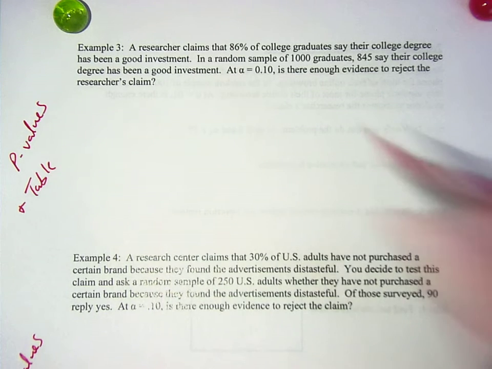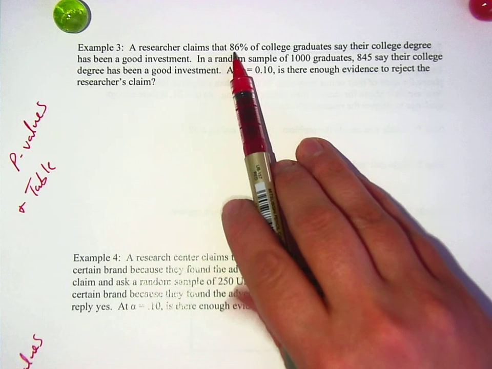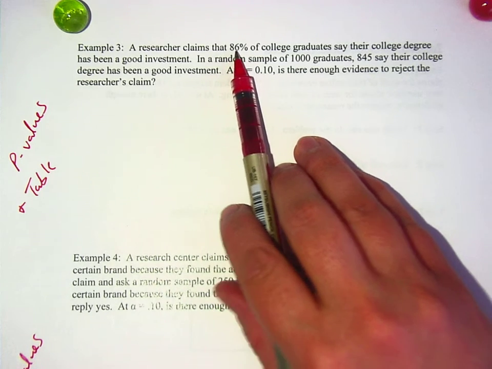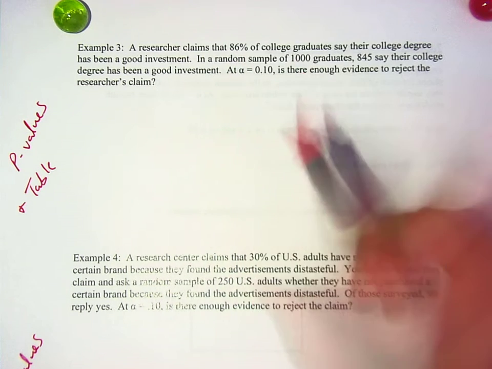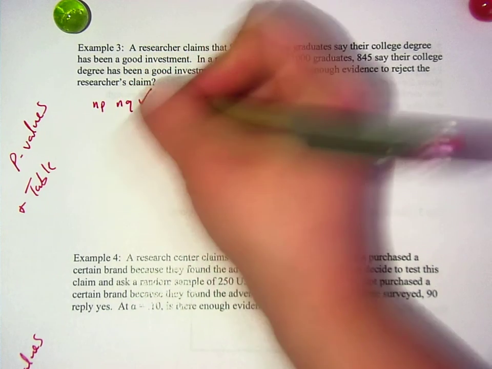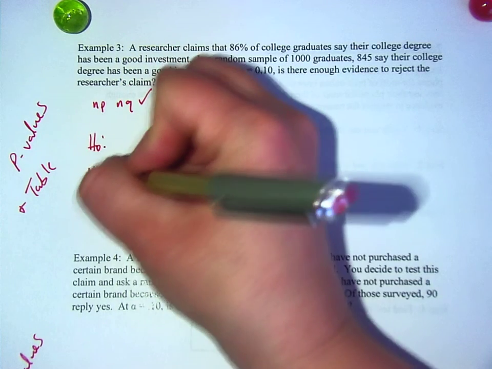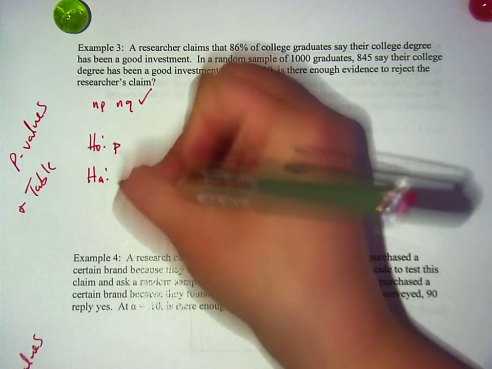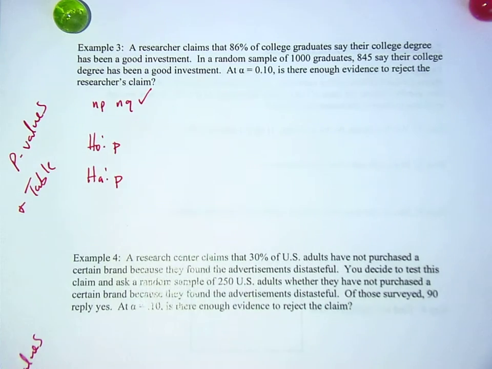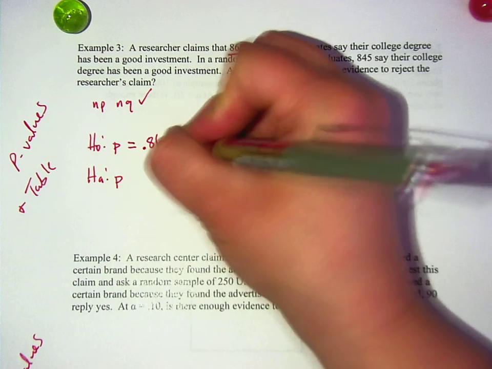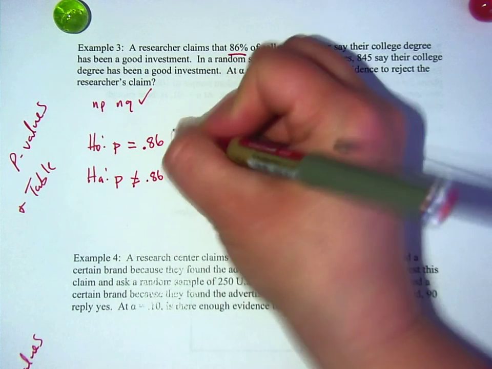Okay, so first thing I'm looking at, here's P. If P is this, Q is the smaller one. What's Q? 14%. Is 14% of 1,000 bigger than 5? Yes. All right, so np and nq, good. H sub 0, H sub A. Remember to use p's, not mu's, because mu is for a mean and p is for proportion. They claim that 86% say it. So what does that mean? Yeah, equals. So p is equal to 0.86, not equal to 0.86. The claim is this one.